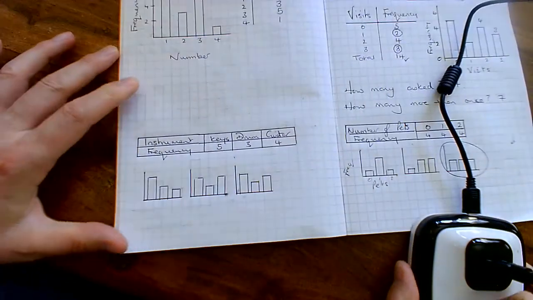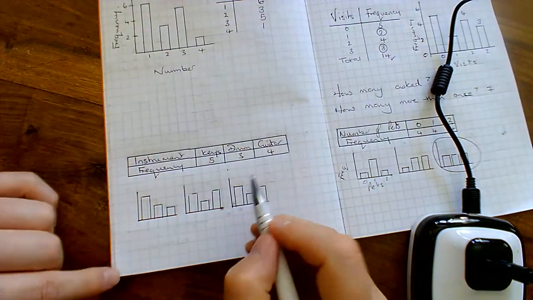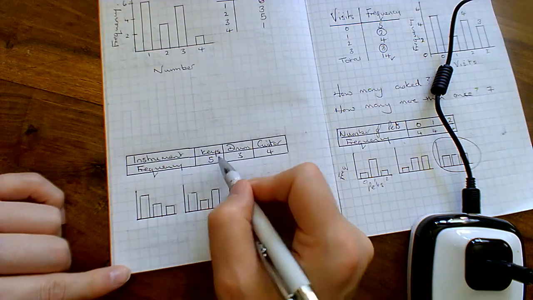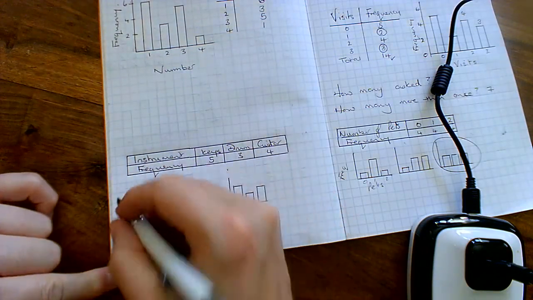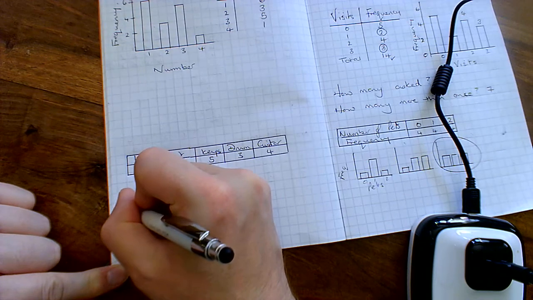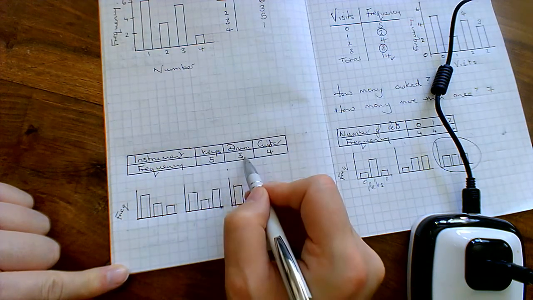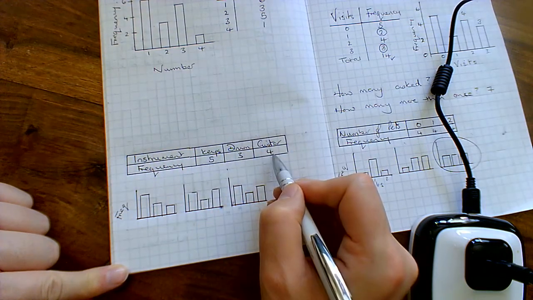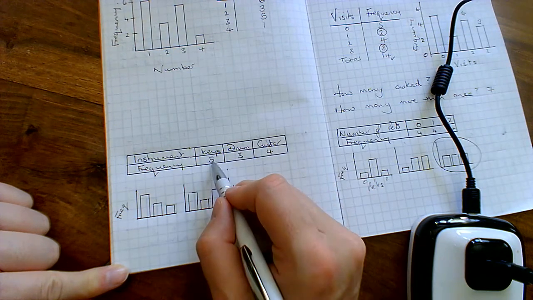The second question I think it was about musical instruments or something for me. So it's saying keys, drum and the guitar. And we can see the keys has got the most on the frequency, so remember the frequency goes up the side. Then the drums is in the middle somewhere, and then the guitars is more than the drums but less than the keys.